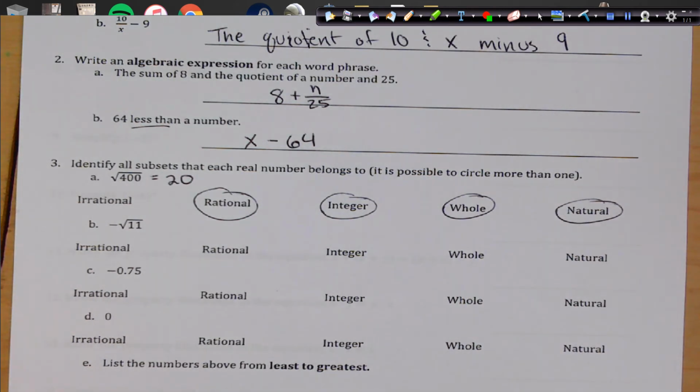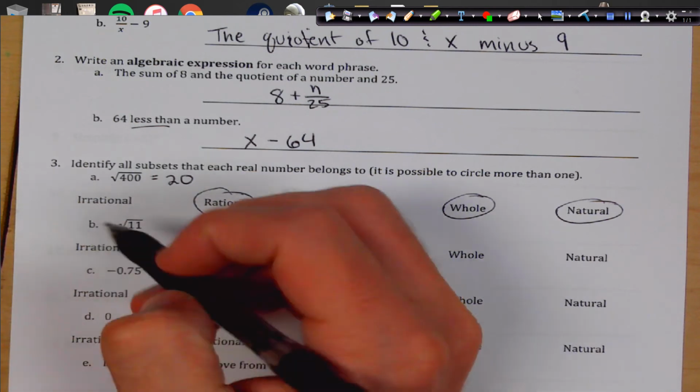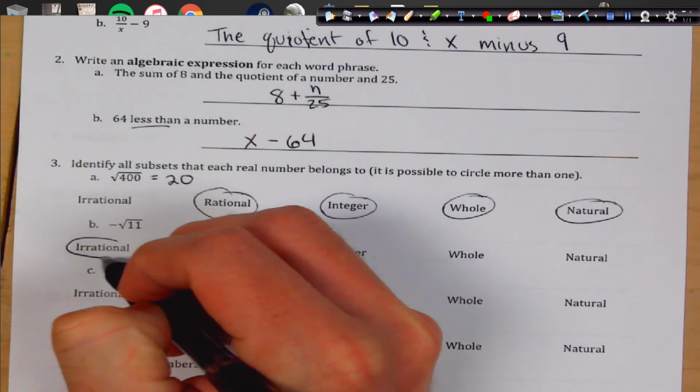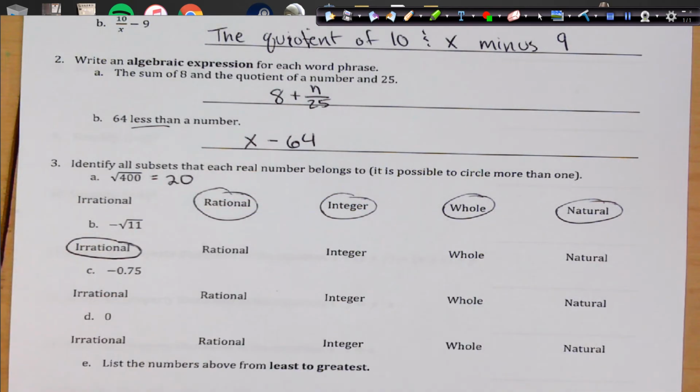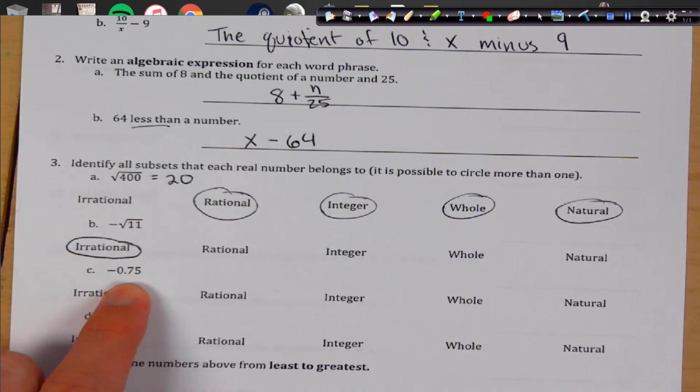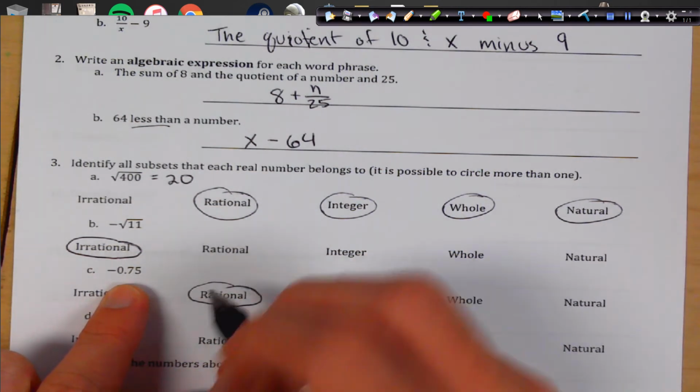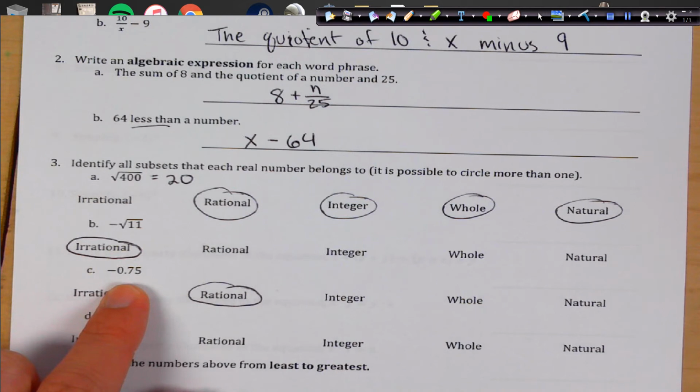Okay. Next, we have the negative square root of 11. Now, square root of 11, there's no perfect square, so that's just going to be irrational. It's going to go on forever with no rhyme or reason. Here's a decimal that stops, so it is rational. We can make sense of it. It is not an integer.